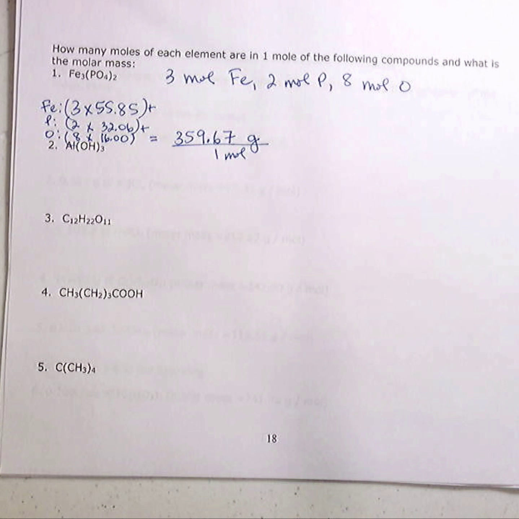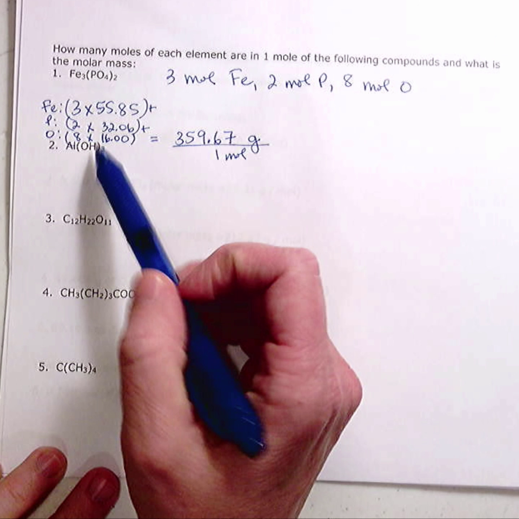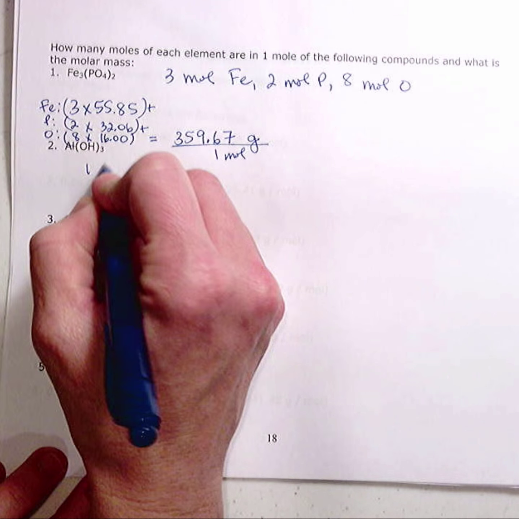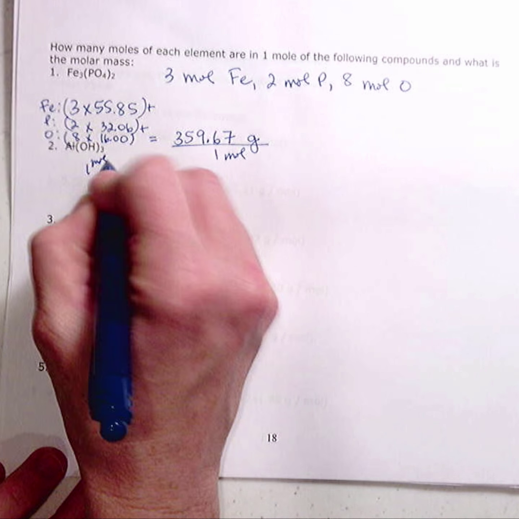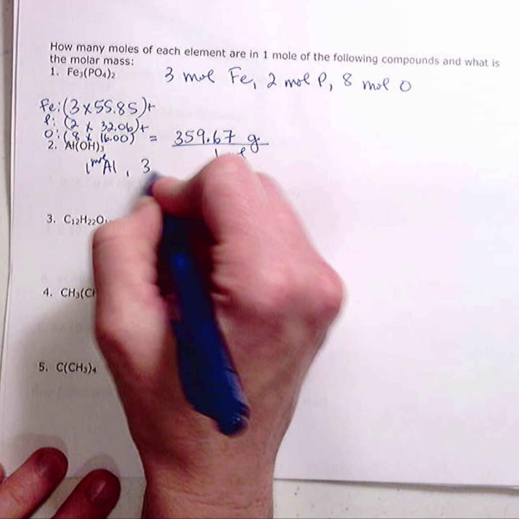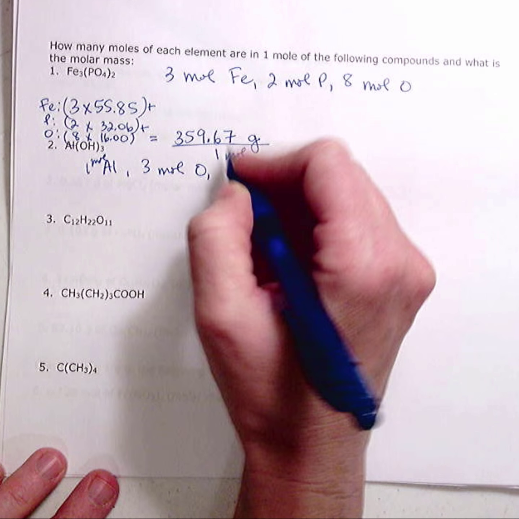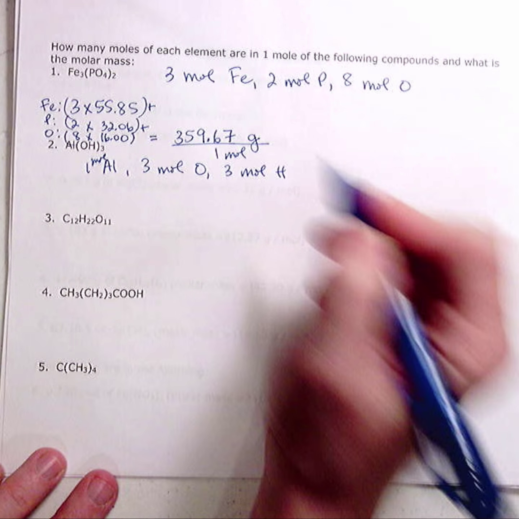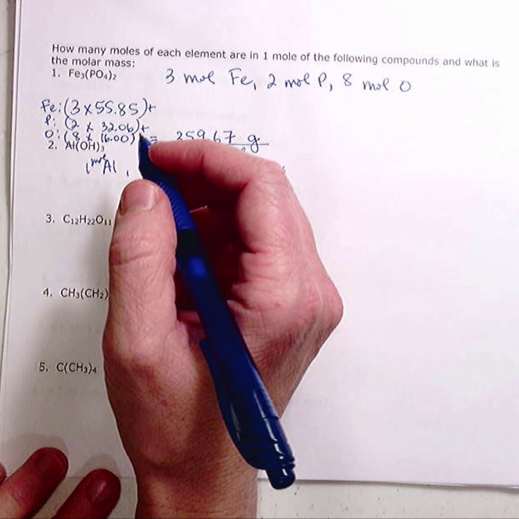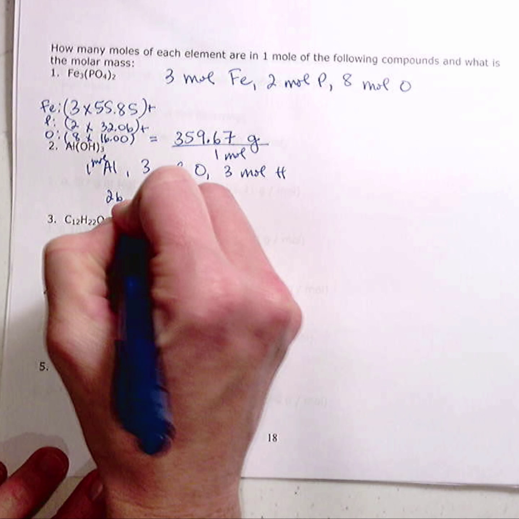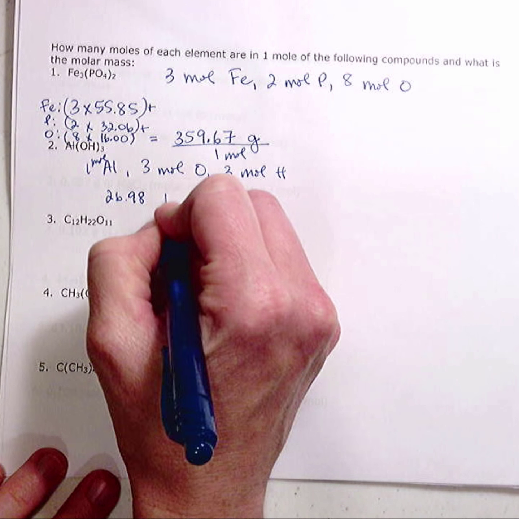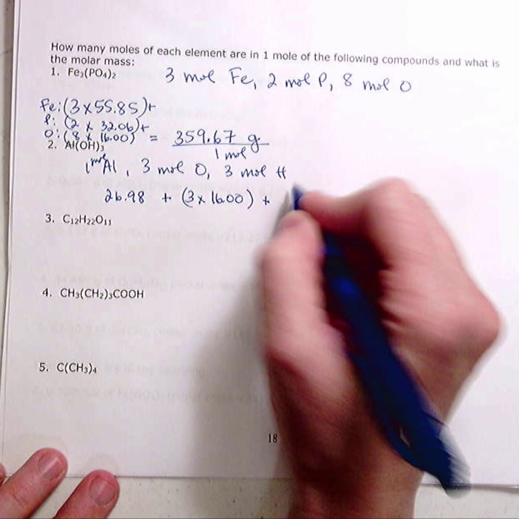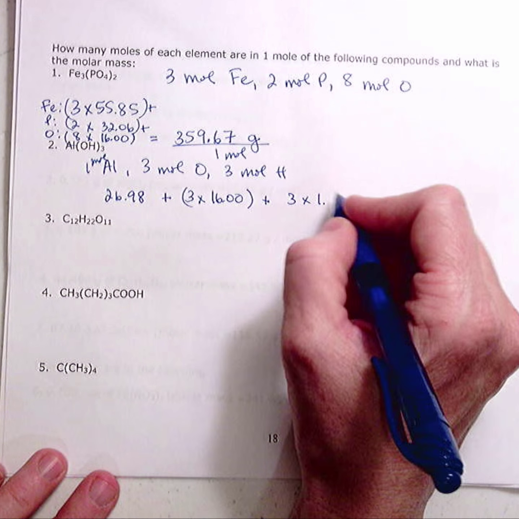Okay, so this next one, aluminum hydroxide, you have 1 mole of aluminum, 3 moles of oxygen, and 3 moles of hydrogen. So then you will have 26.98, that's aluminum, plus 3 times 16, plus 3 times 1.008 or 1.01.